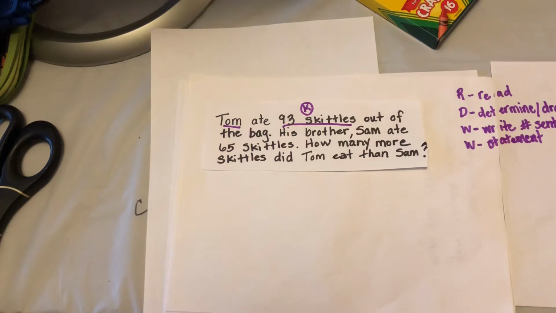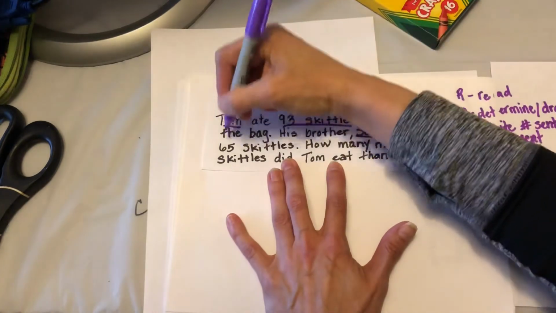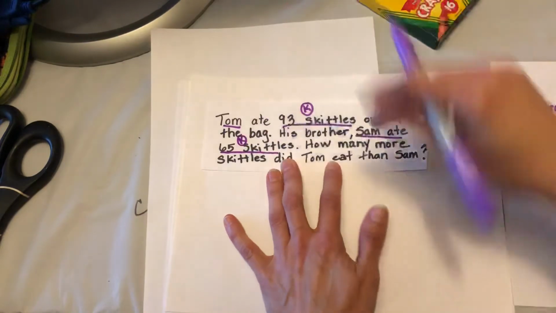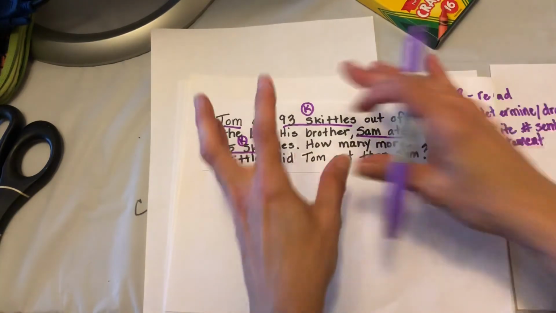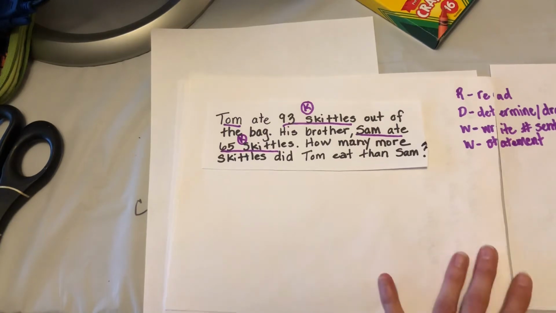And I'm going to continue to keep looking. Tom ate 93 Skittles out of the bag. His brother Sam ate 65 Skittles. So here's something else that I know, that Sam ate 65 Skittles. So I'm really highlighting what's super important for me to be able to solve this problem.